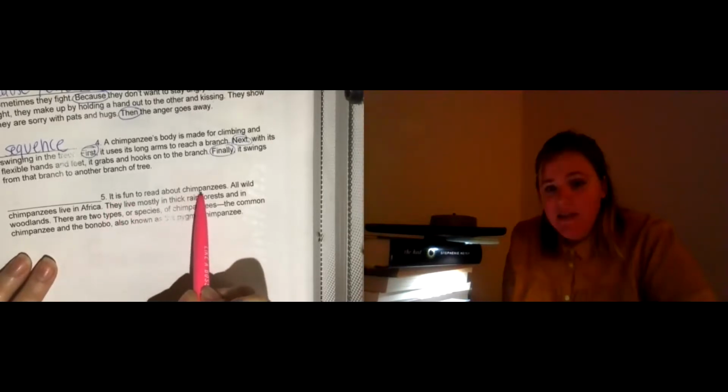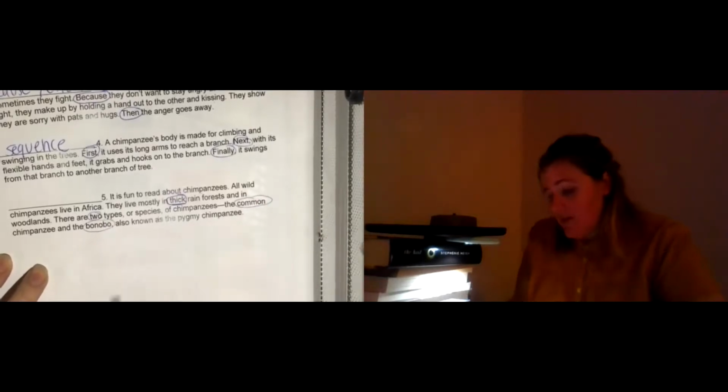It is fun to read about chimpanzees. Yes, I have had fun. All wild chimpanzees live in Africa. Little tidbit, right? They live mostly in thick rainforests, thick being an adjective, right? And in woodlands. There are two types or species of chimpanzees, the common chimpanzee and the bonobo, also known as the pygmy chimpanzee.